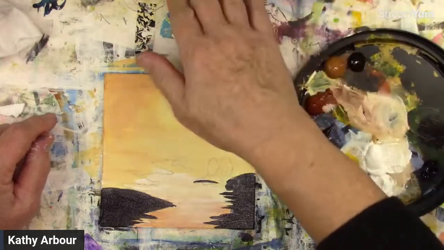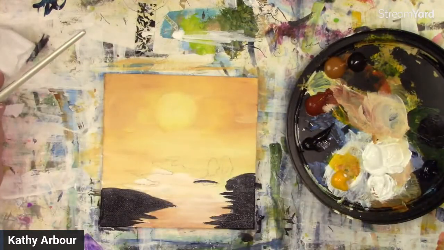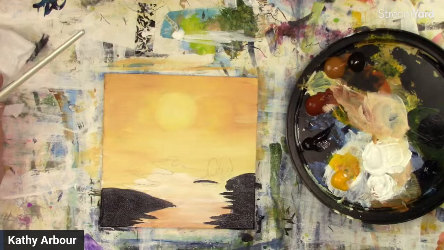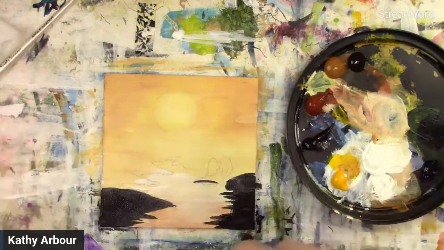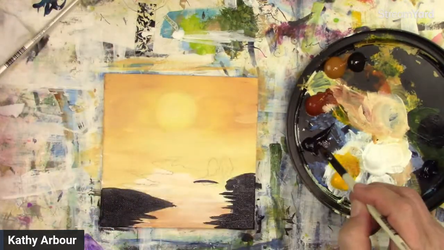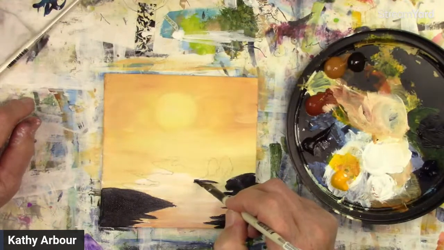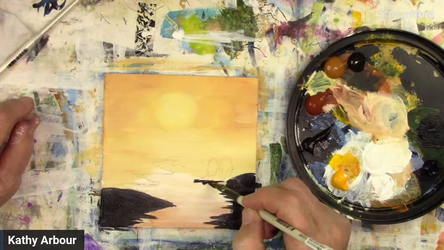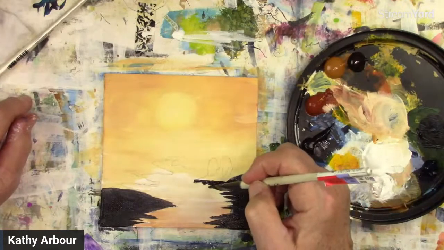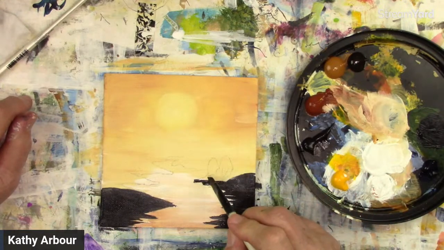I'm going to get a smaller brush just to work around. Let's see. Like angled brushes. All right, some black again, a little bit of Payne's Gray. That's basically the water's edge that you're putting in. And these little guys.